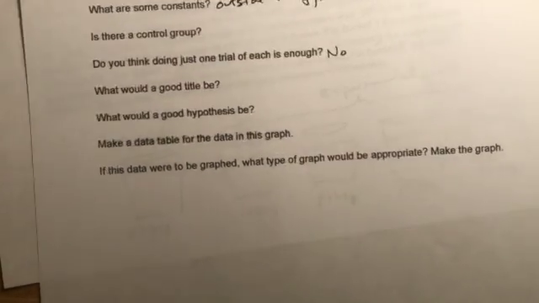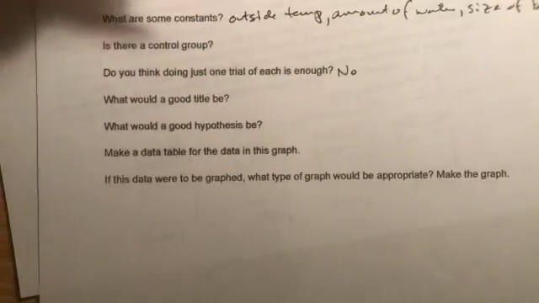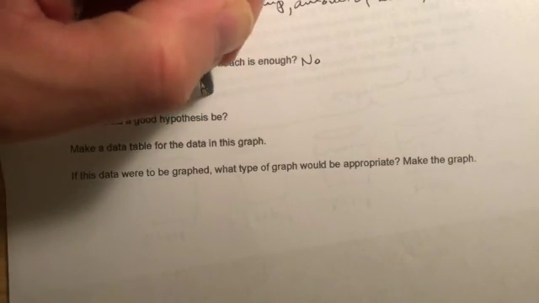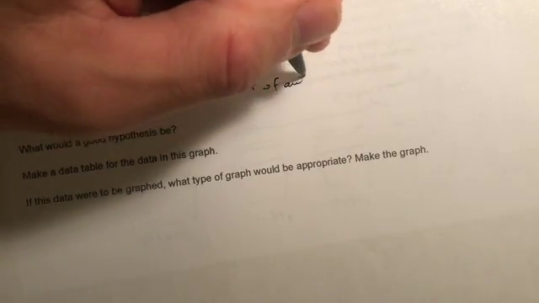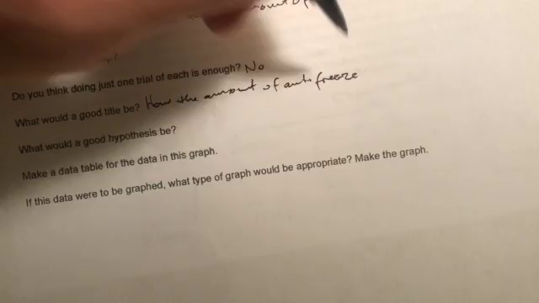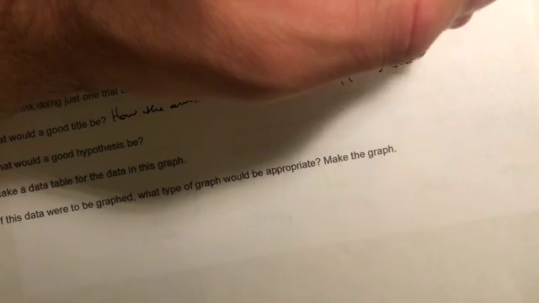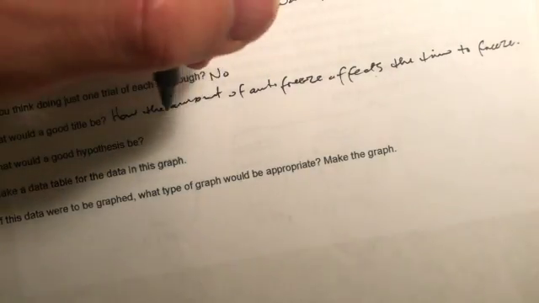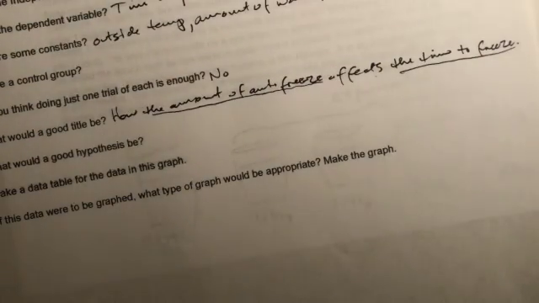What would a good title be? Well, if our independent variable is the amount of antifreeze and the dependent variable is the time to freeze, then a good title would be something like how the amount of antifreeze affects the time to freeze. Okay, I've got my independent variable, the amount of antifreeze, and the time to freeze is my dependent variable.